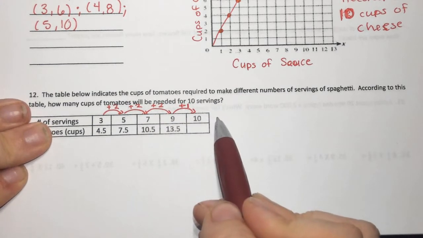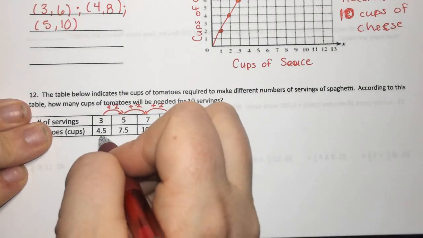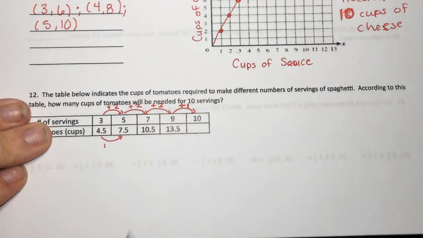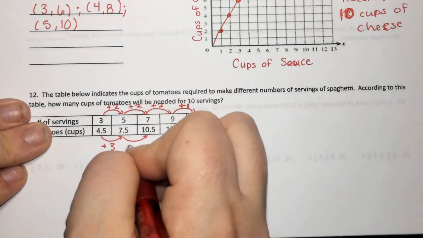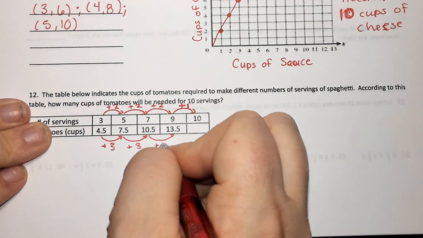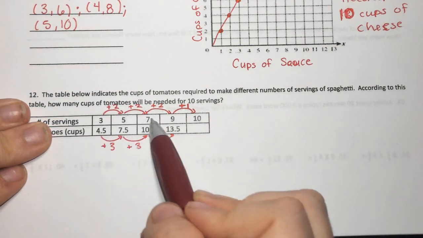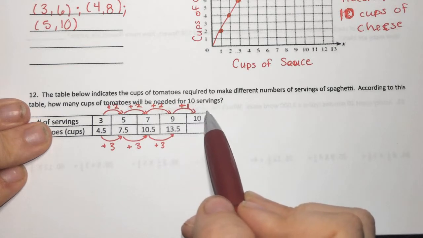I'm only going halfway. Okay, so now down at the bottom, what am I doing to get from 4.5 to 7? I'm adding 3, and then to get from 7.5 to 10.5, I'm adding 3, and then to get from 10.5 to 13.5, adding 3. Now again, remember this is where we went plus 2, plus 2, plus 2. Then we only went halfway there. We only went plus 1.